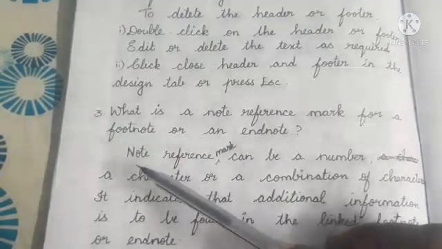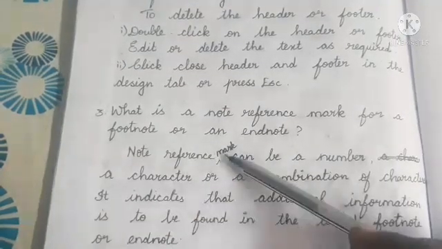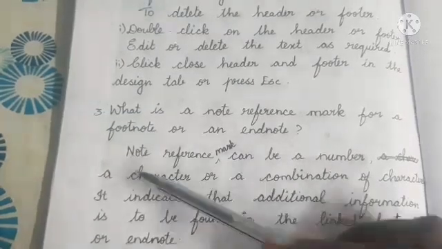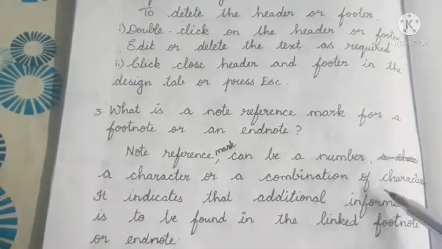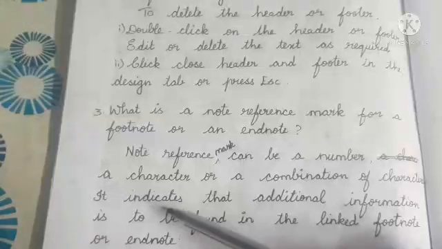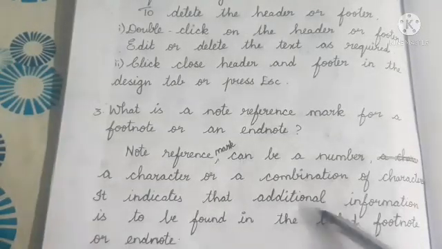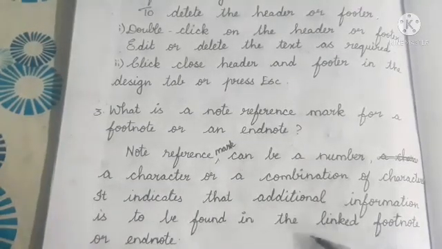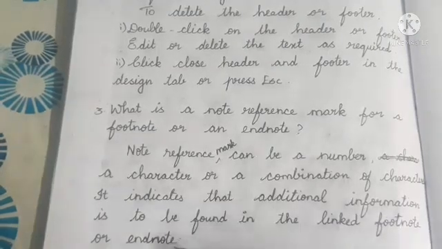See the answer once again. Note reference mark can be a number, a character, or a combination of characters. It indicates that additional information is to be found in the linked footnote or end note.